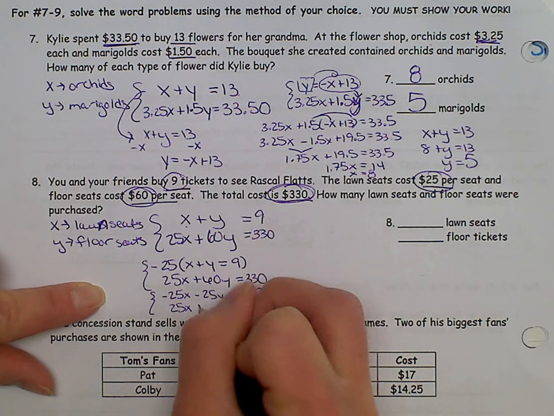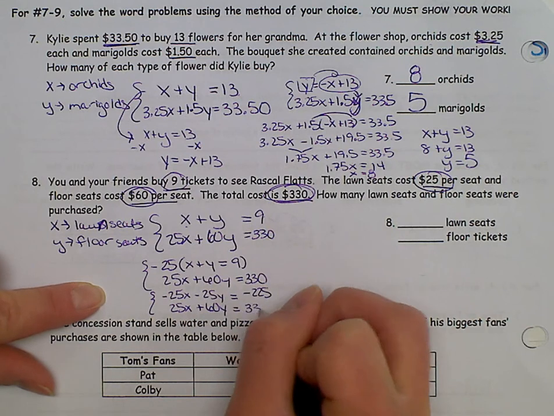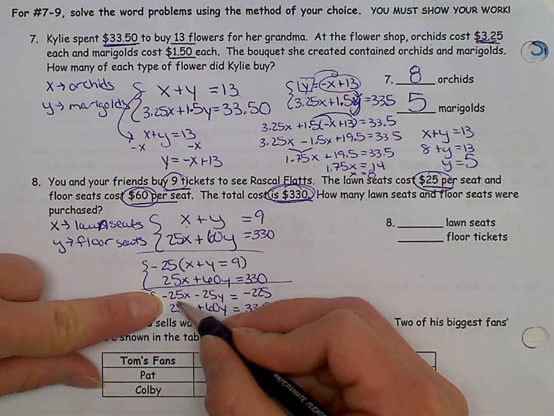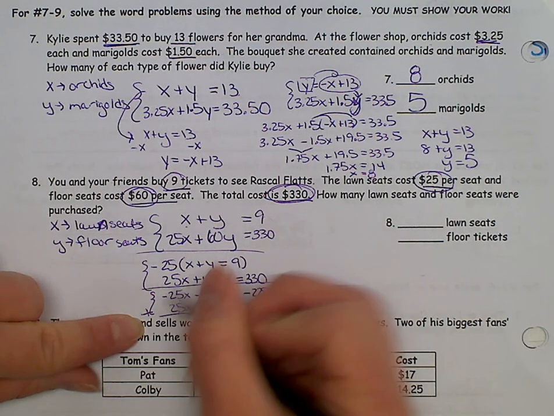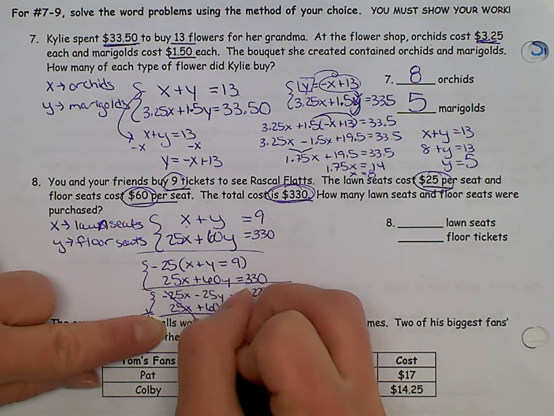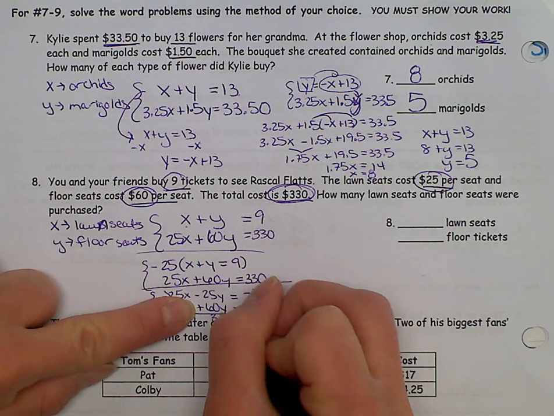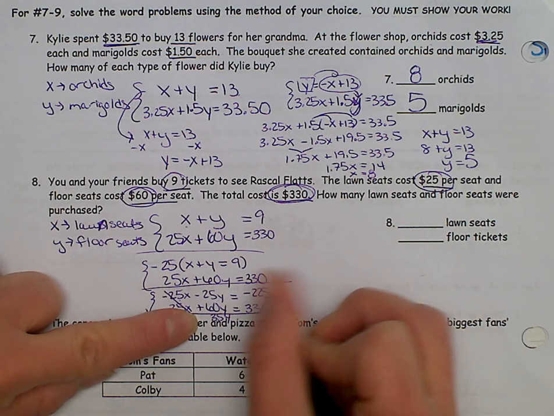Now if you look in front of my two x variables, we have the same coefficient, opposite signs, which means you can add. Negative 25x plus 25x cancels. Negative 25y plus 60y is 35y. Negative 225 plus 330 is 105.